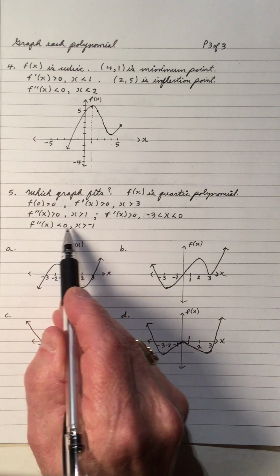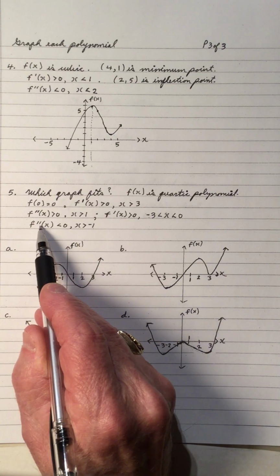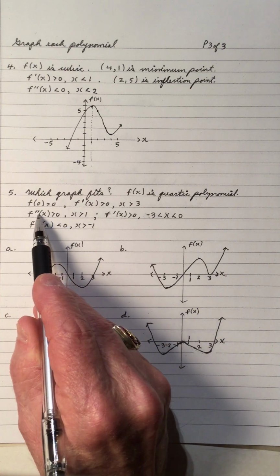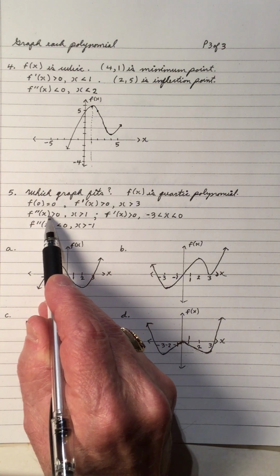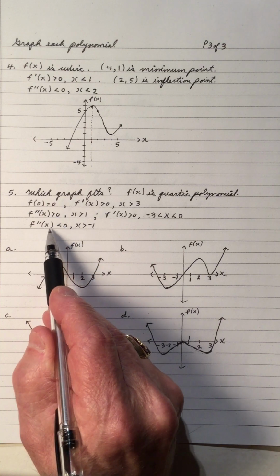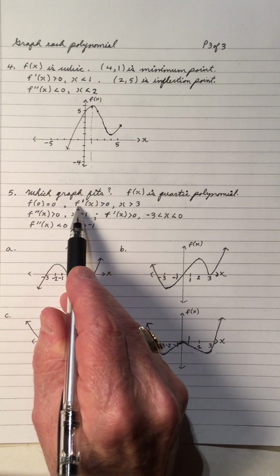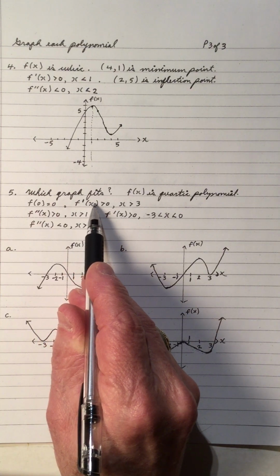And f double prime is less than 0 when x is greater than negative 1. The double prime is concavity. So here, greater than 0 means it's opening upward. Less than 0 is opening downward. And the single derivative is the slope of the tangent.